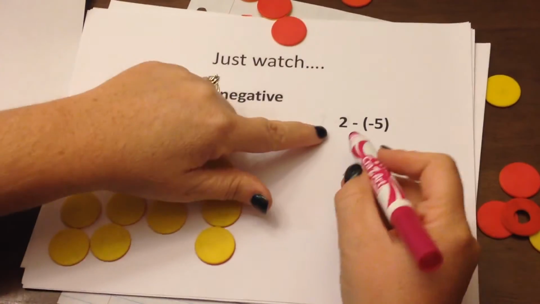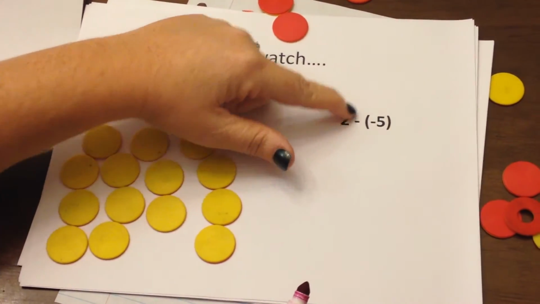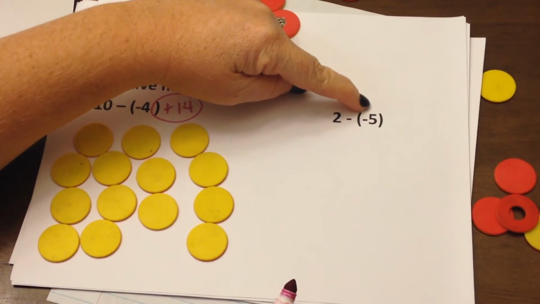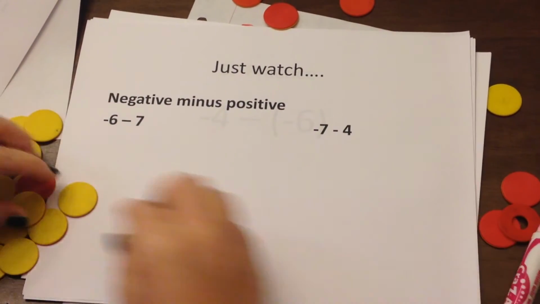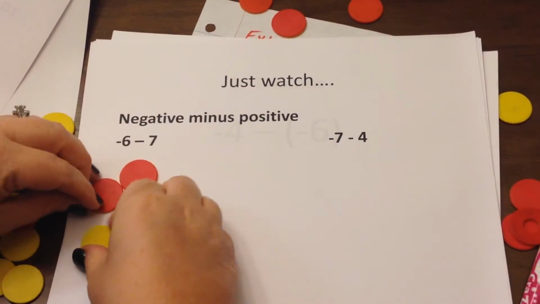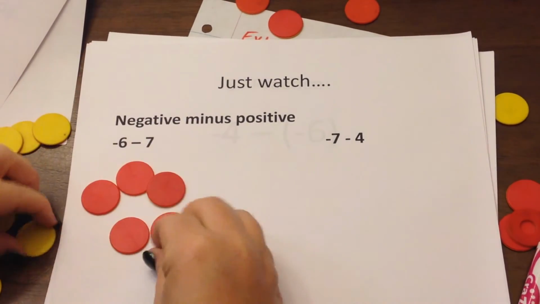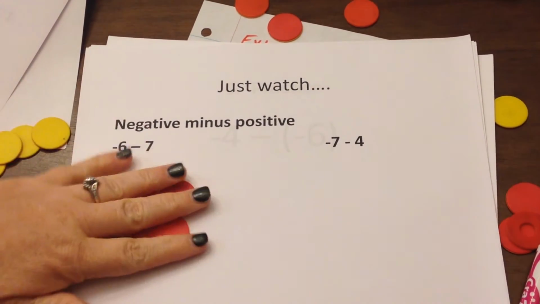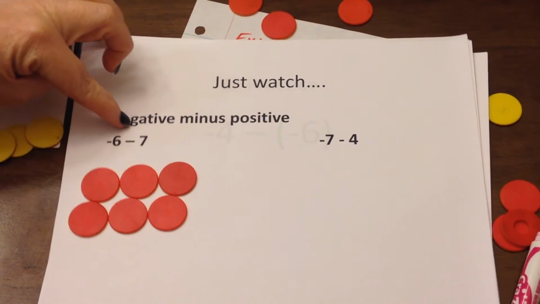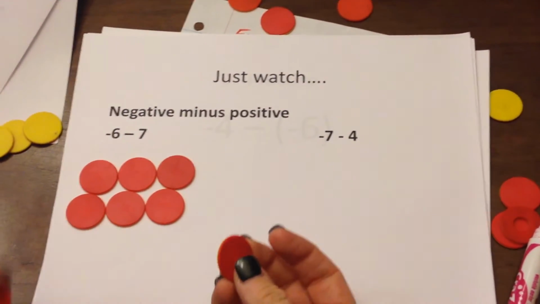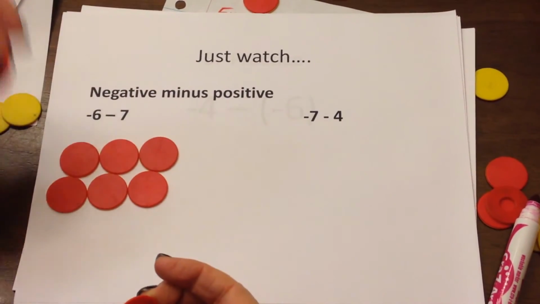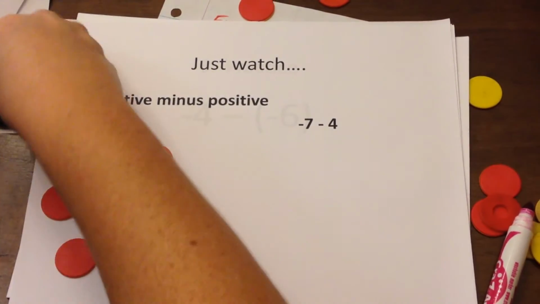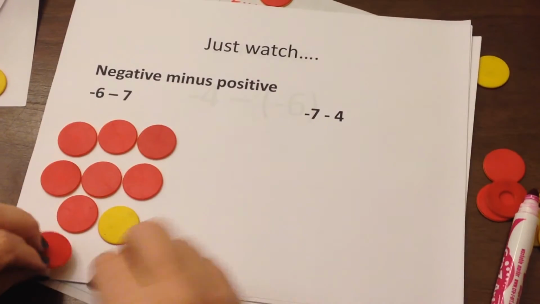Okay, if you wanted to see this one, 2 positives minus 5 negatives. If you wanted to practice that a little bit, you could. Okay, and then a negative minus a positive, same thing. If I have 6 negatives, this is a little bit longer than a normal video, but we need to take away 7 positives here. I don't have 7 positives. I would add 7 0 pairs so that I could have 7 positives. I'm going to try to do this quickly.